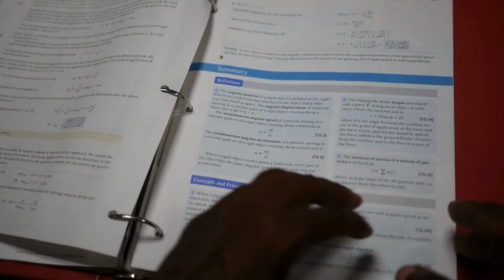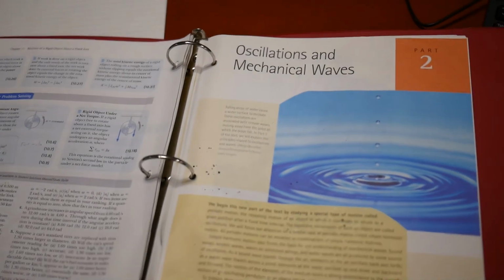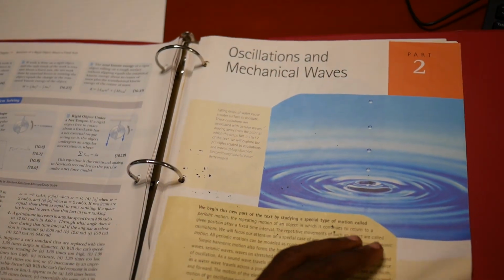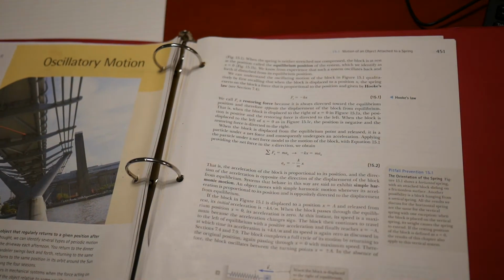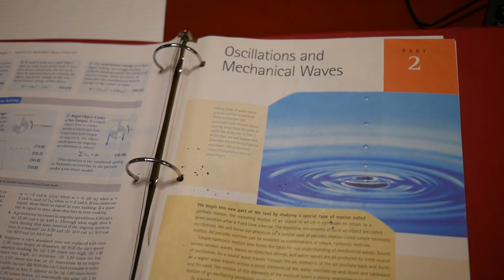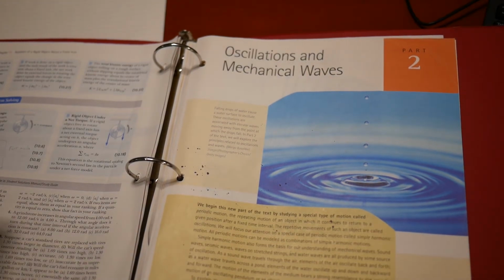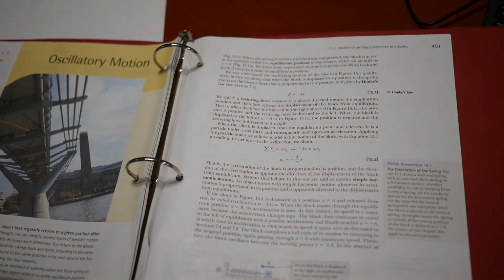Good. The next topic we would have done would be oscillations. We went on to oscillations and mechanical waves. Some important things to know about this: you remember the two types of waves, mechanical waves and electromagnetic waves. What's the difference? Mechanical waves need a medium to propagate. However, electromagnetic waves do not need any medium to propagate.